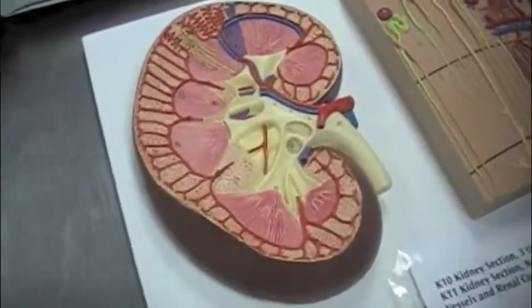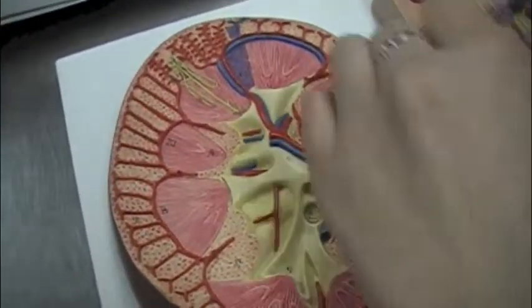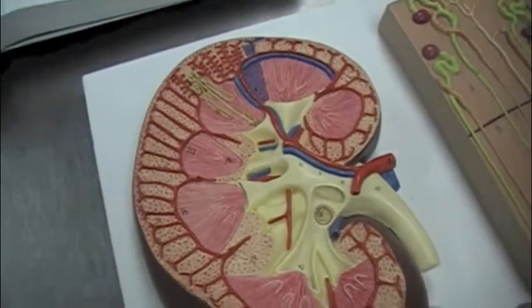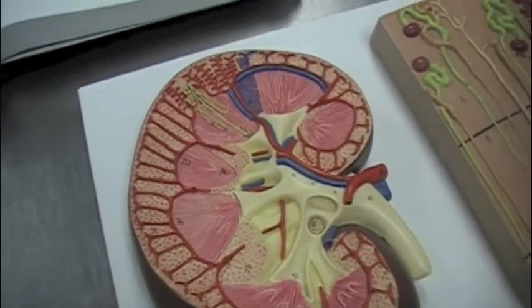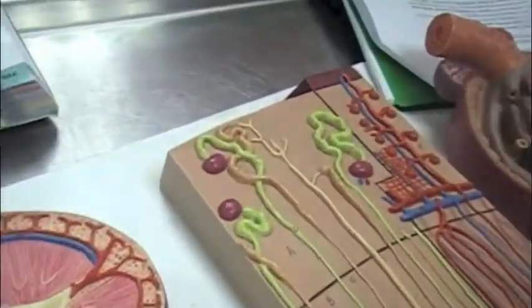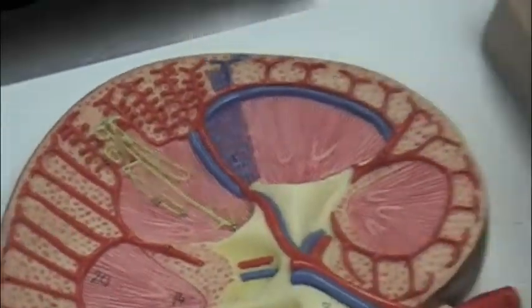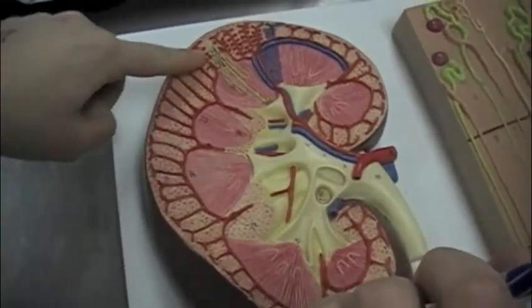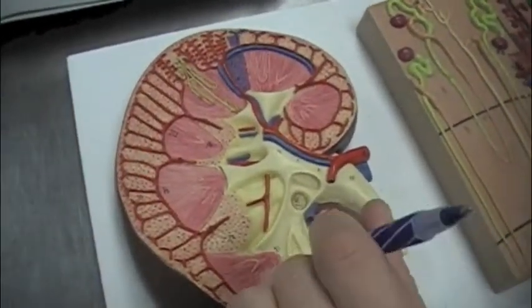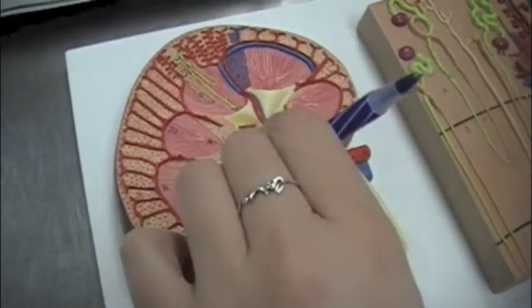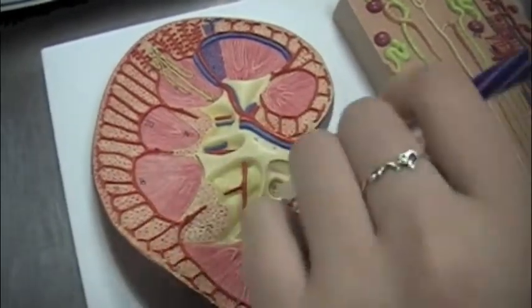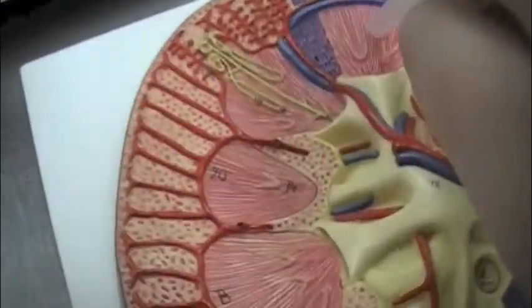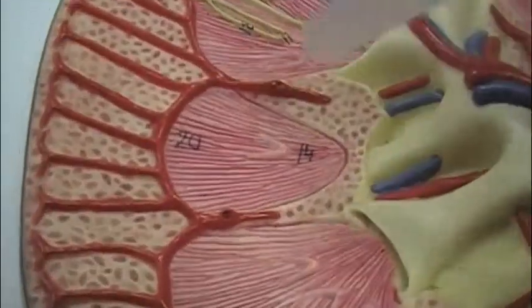Okay, so here we have the kidney, clearly. The outermost layer is the renal capsule, which then leads to the renal cortex, which has all of the veins and arteries. Then we have the renal medulla here that houses the renal pyramids. As you can see, they're kind of triangular. Renal pyramid.